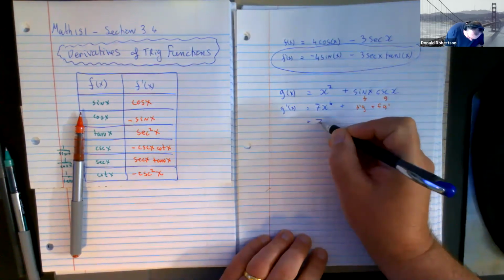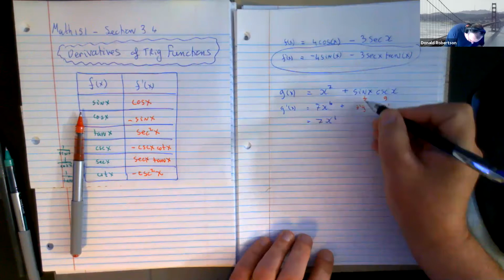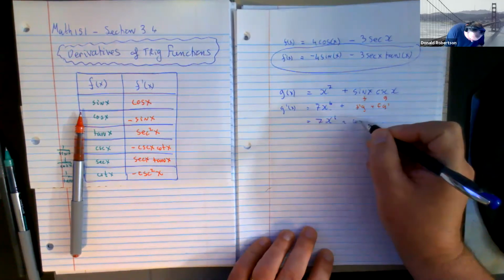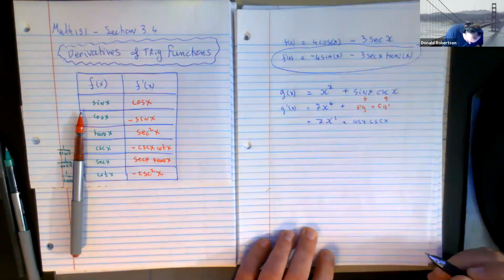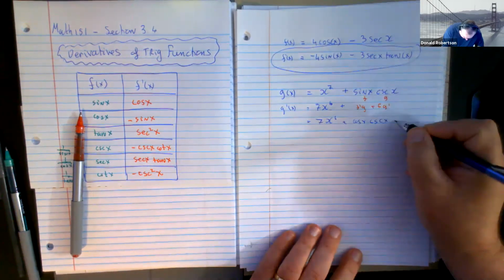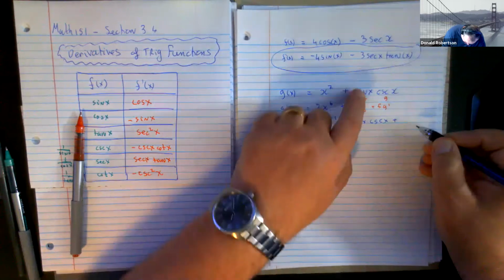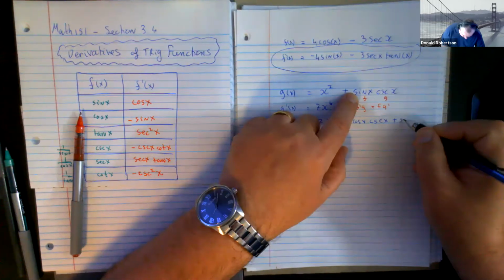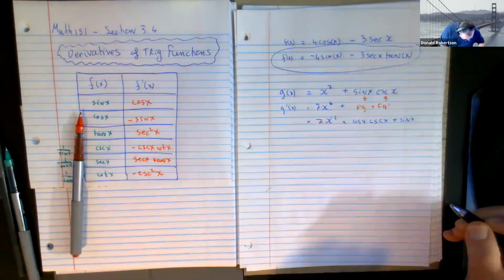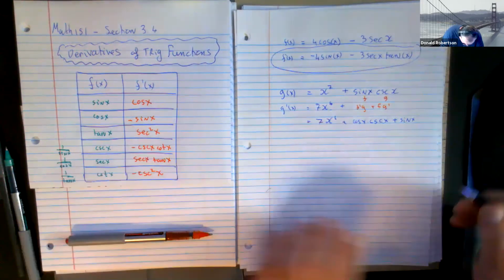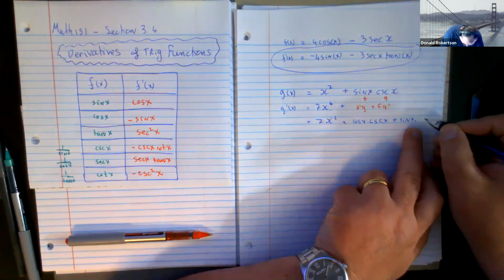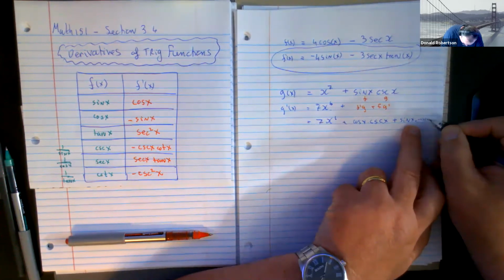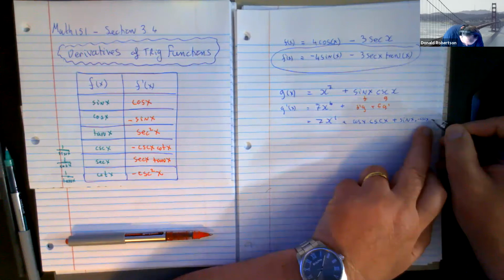So you get 7x to the 6. If you differentiate a sine, you get a cosine. You leave that guy alone. Plus, you have this guy, and that's a sine x. And you do a cosecant x, and the derivative of a cosecant x is negative cosecant x, followed by a cotangent x.